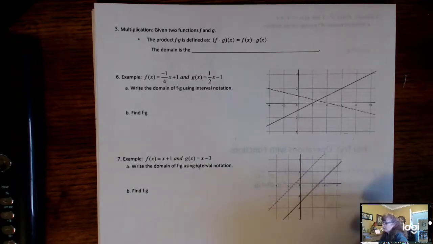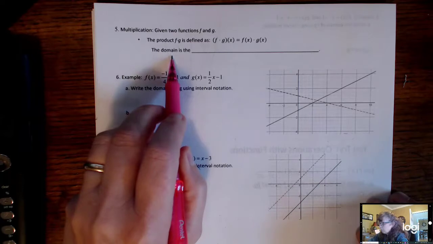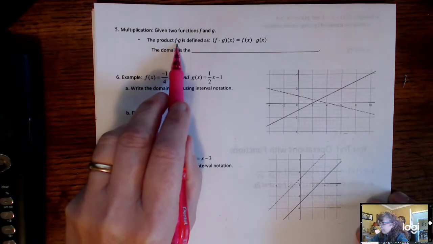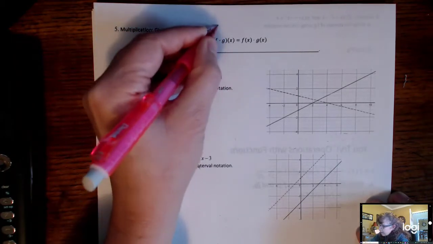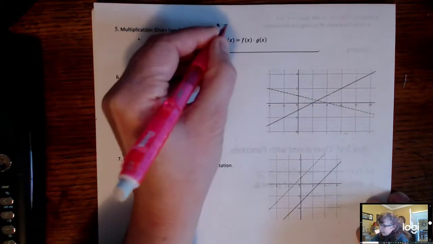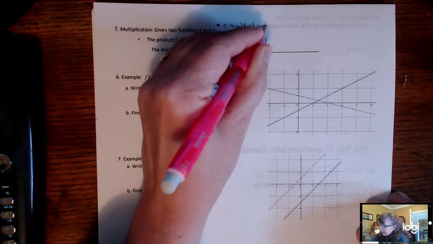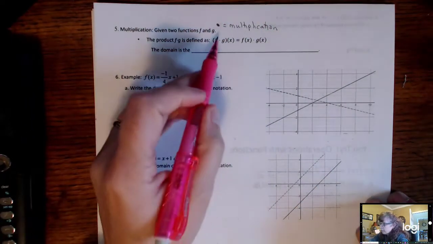Okay, so let's go to combining functions: multiplication. The domain rule is the same. If you have a product, f, that dot means times. So that's a colored in circle, and that means multiplication. Later, you're going to have a different open circle, and that's going to mean a different thing.